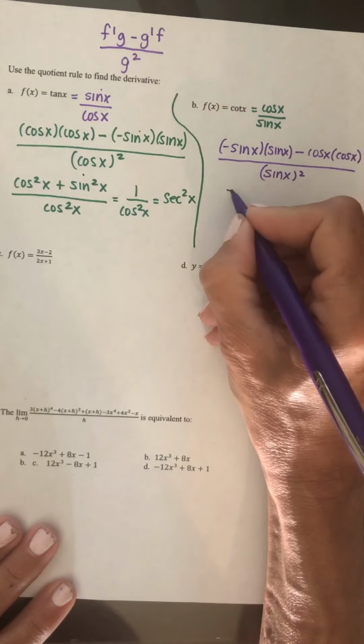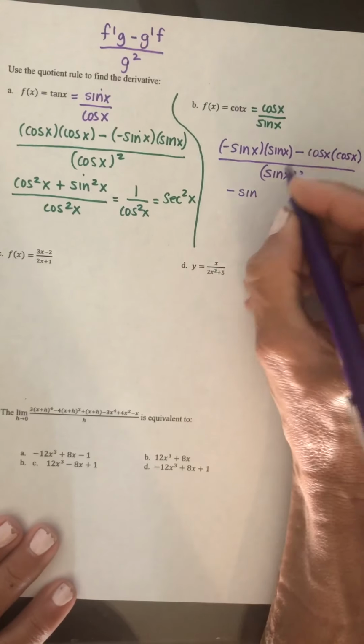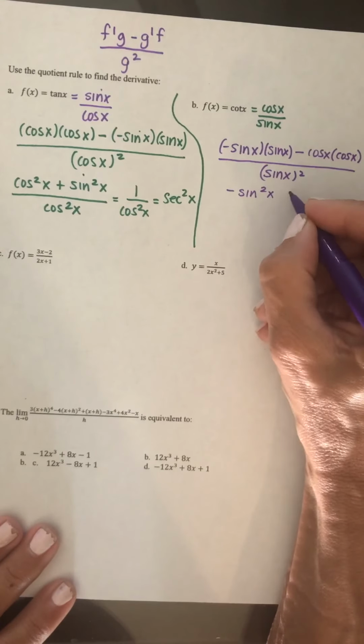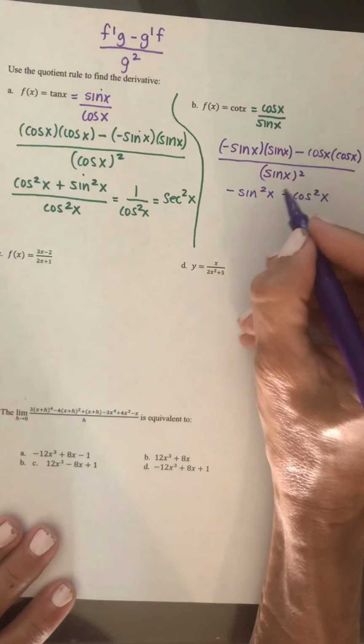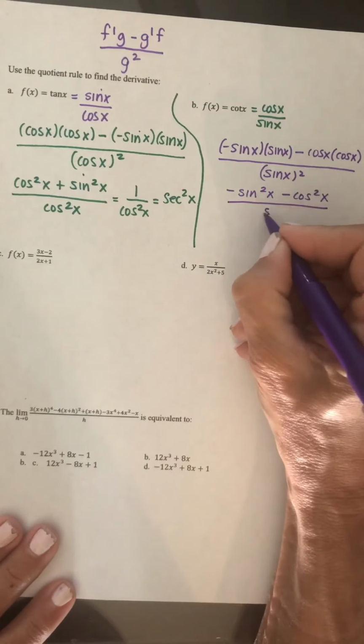All right, so I got a negative sine squared x minus cos squared x all over sine squared x.